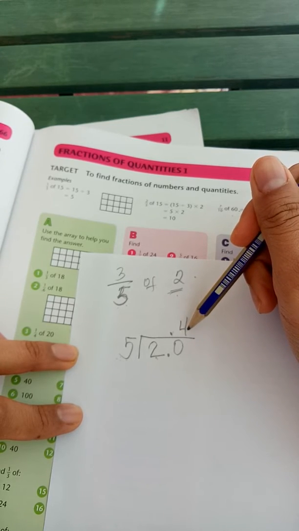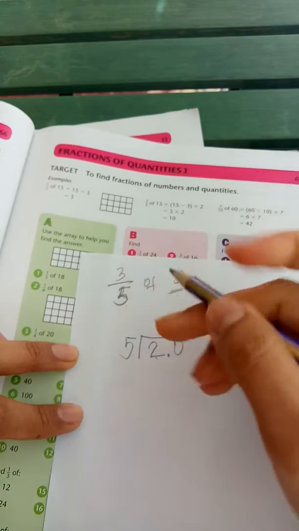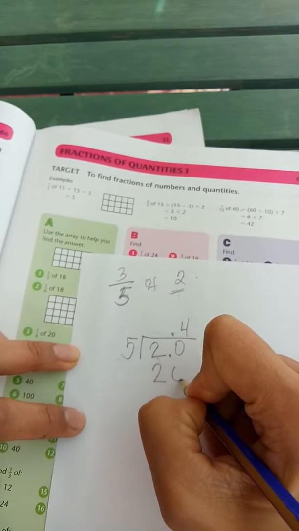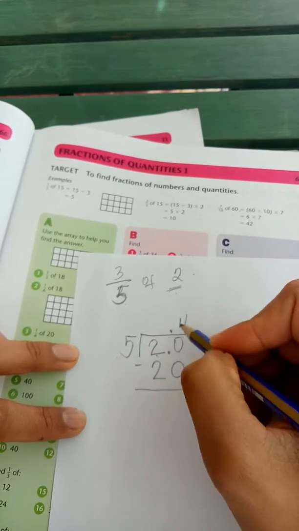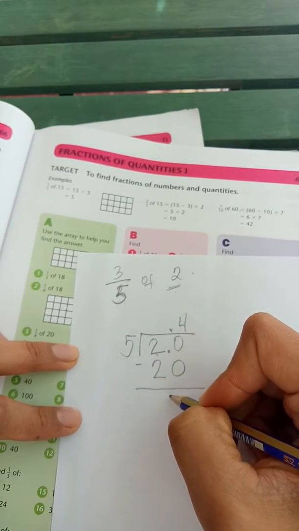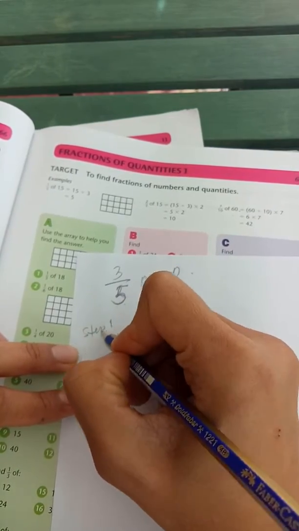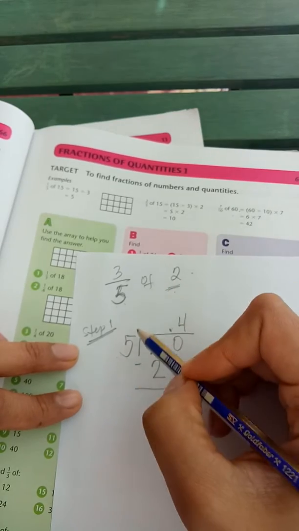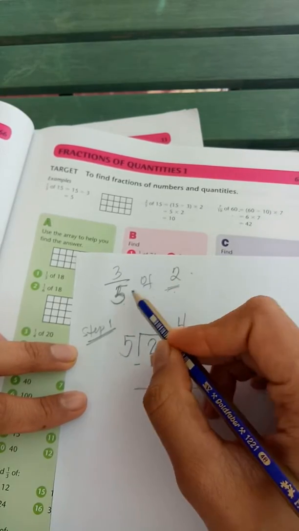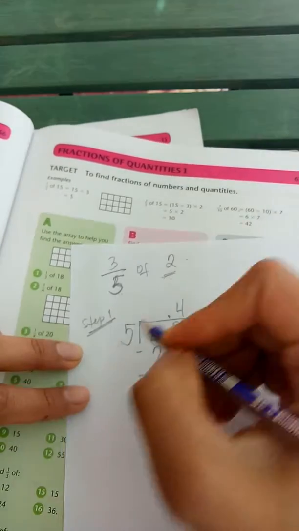Now do your basic division. 4 times 5 is 20, so you put 20 there, and you take away: 20 minus 20 is 0. So that is step 1. We already have the answer to the division of 2 divided by 5, so the answer is 0.4.